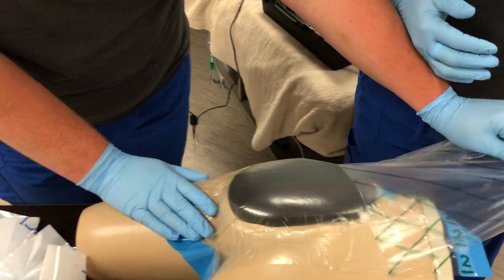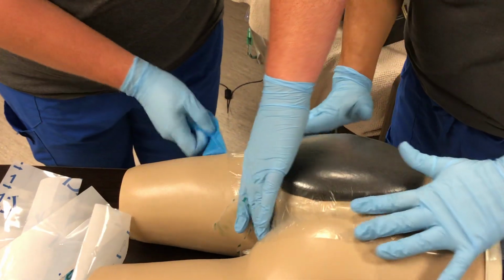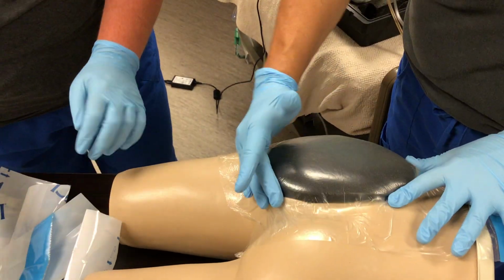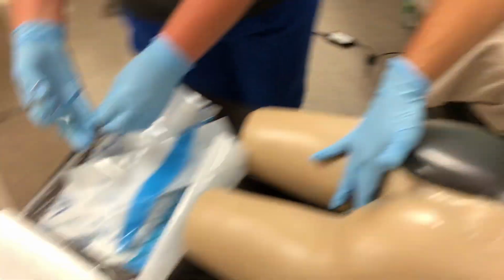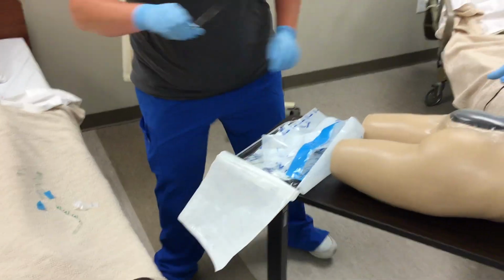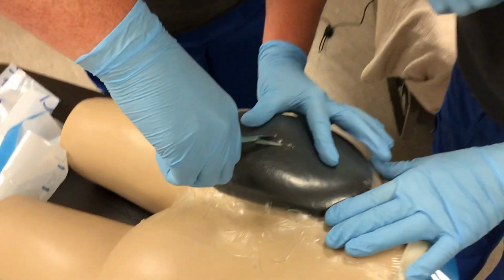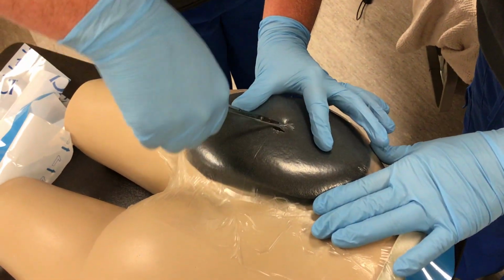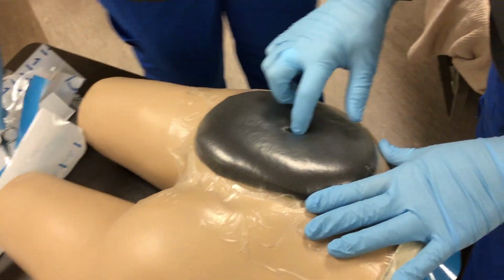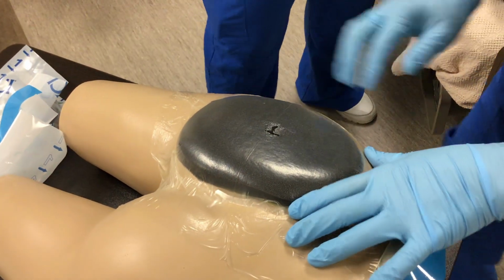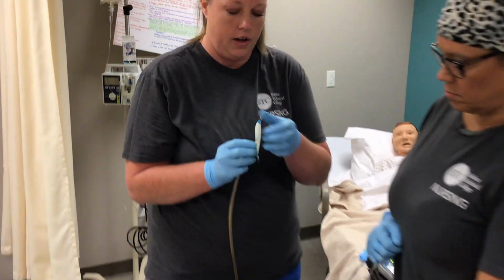The second side and all of the blue, and then you take your scissors and you would make a small cut in the Tegaderm. And this is what is connected to the wound vac.